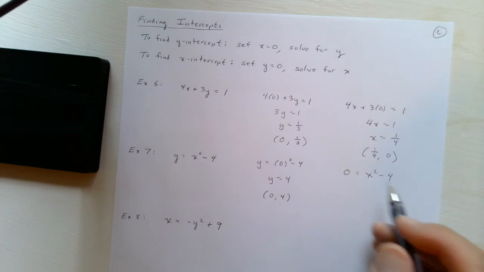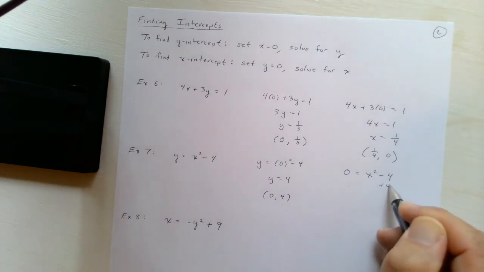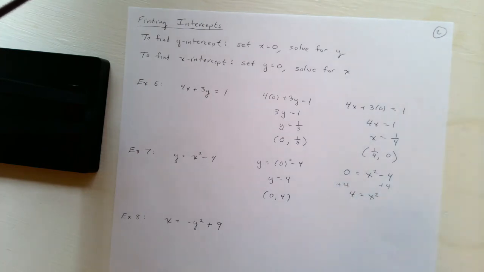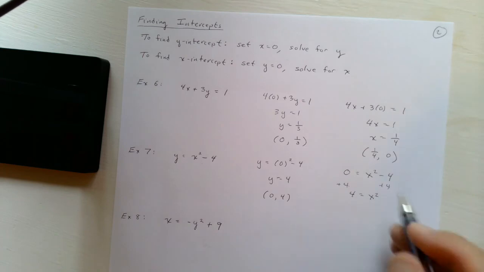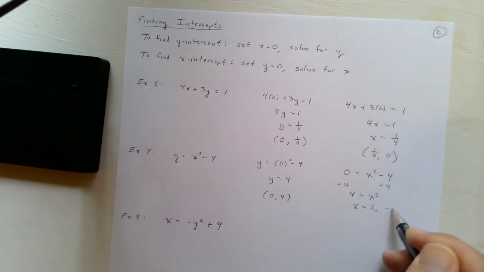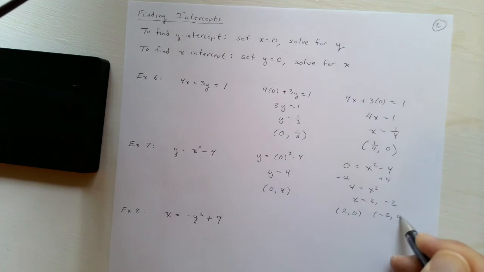You can add 4 to both sides. So we get 4 equals x squared. And in this case we'll have 2 solutions, right? x is going to be 2 and -2. So we get 2 points, (2, 0) and (-2, 0).